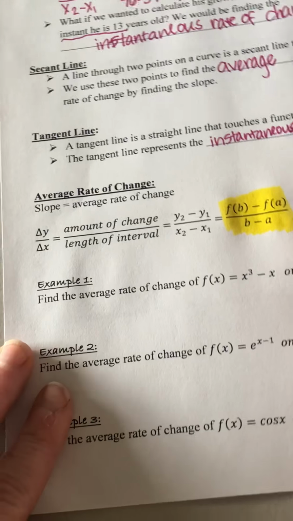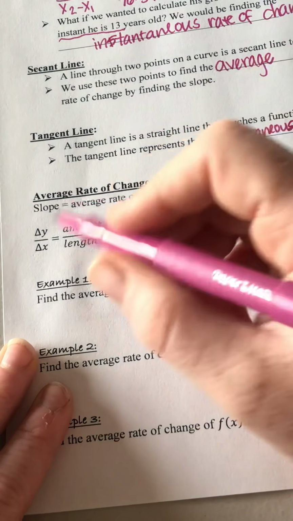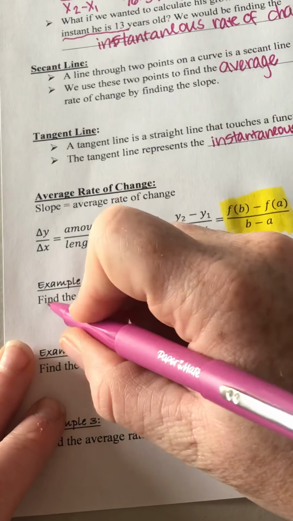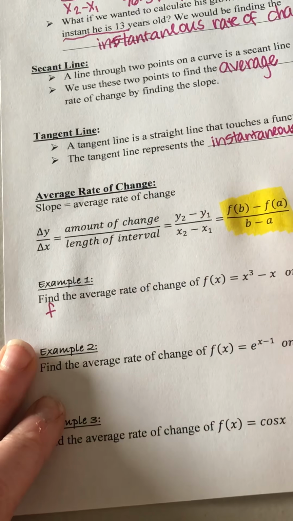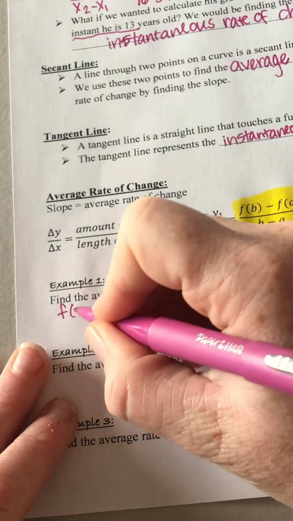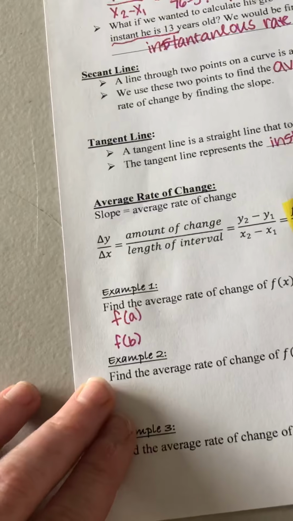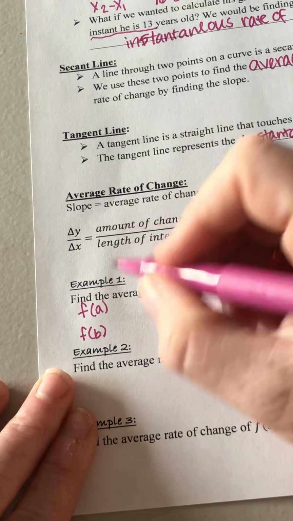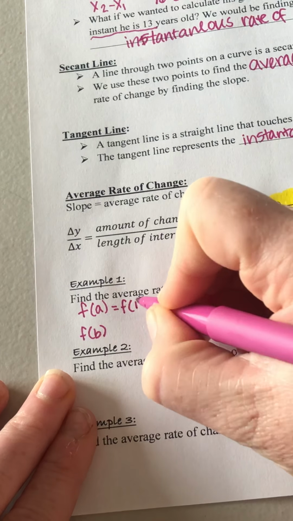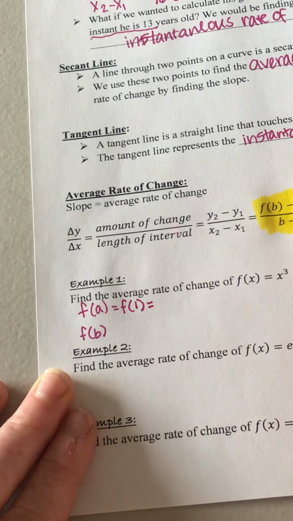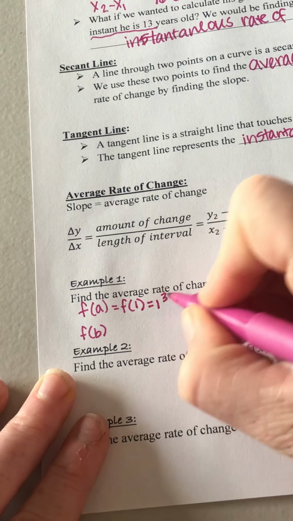All right? Let's just find f of A and f of B first. Okay, so f of A would be f of 1. So we're going to go to the function and plug in 1. So it would be 1 to the third minus 1.